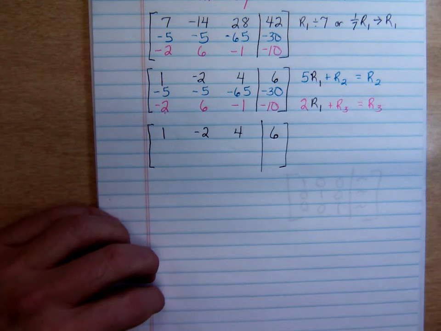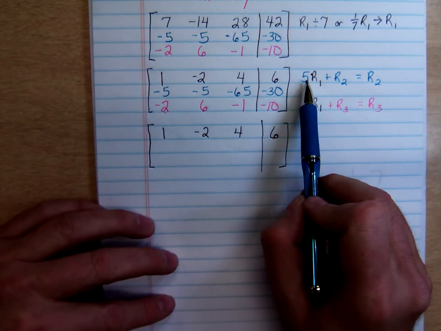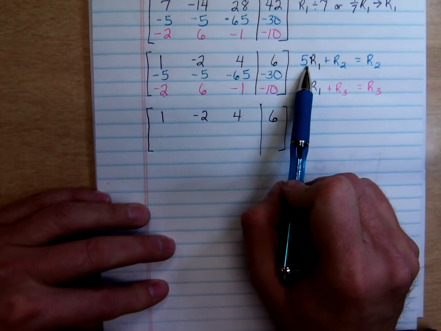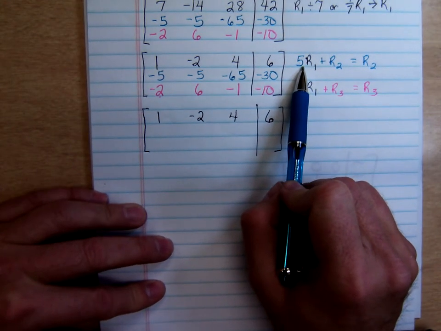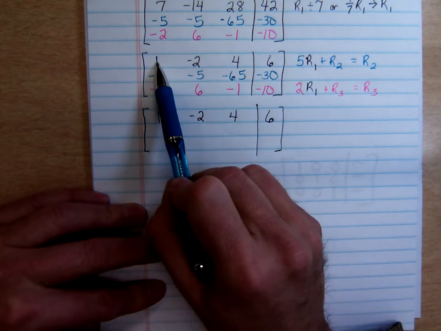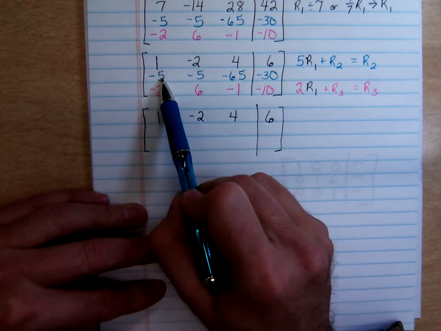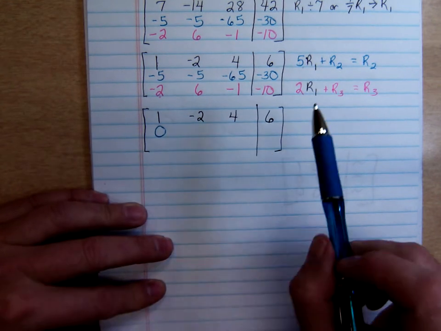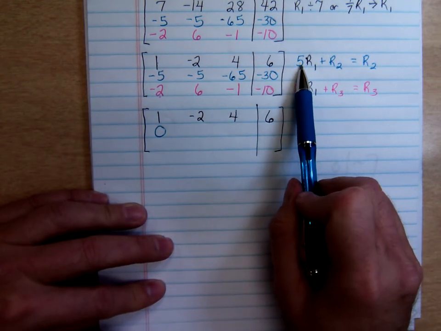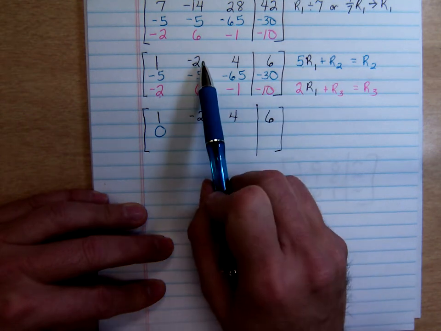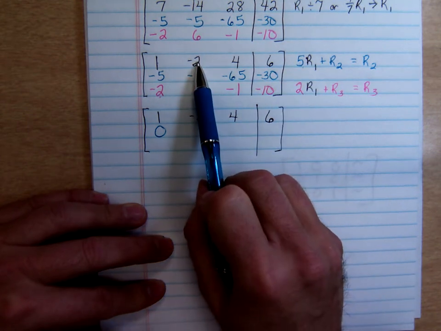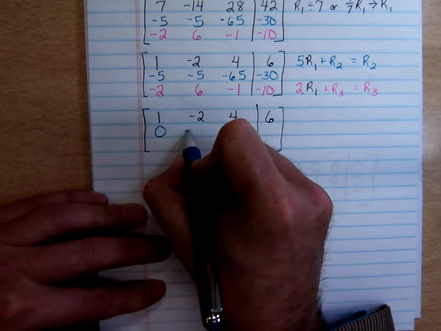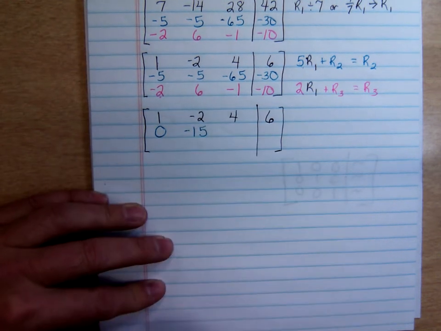So, let's see. Watch my multiplication. 5 times 1 is 5, minus 5, 0. So good, I got a 0 there. 5 times negative 2 is negative 10, minus 5, is that a negative 15?